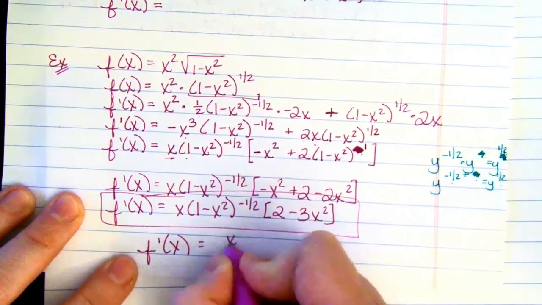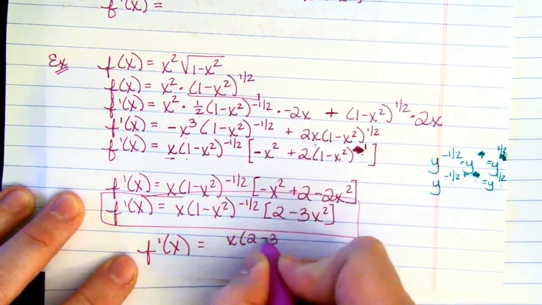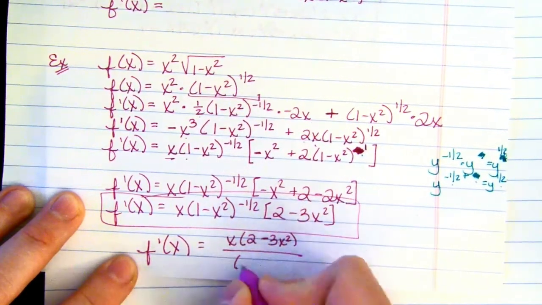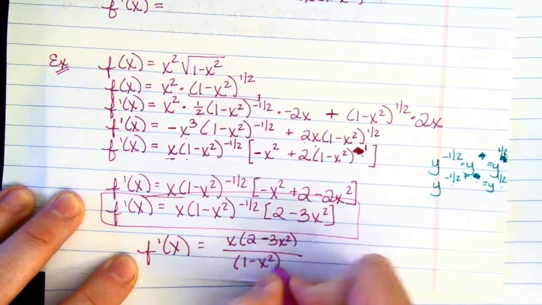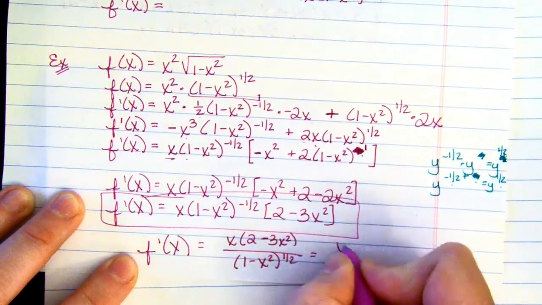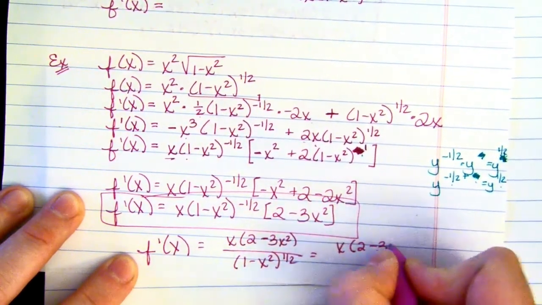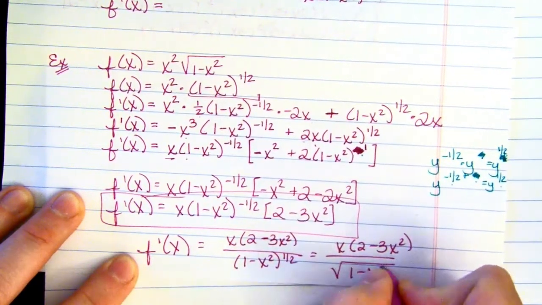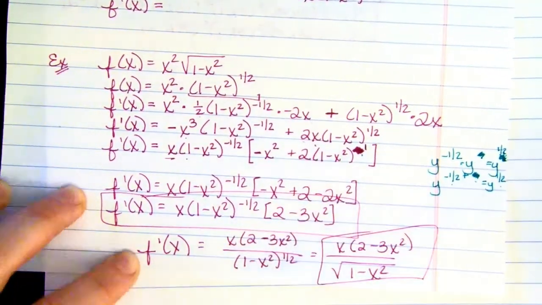I'm going to say x times (2 minus 3x squared) over, you could say, (1 minus x squared) to the 1/2. If you want to be fancier, you could say a root in your denominator. So something sort of like that.